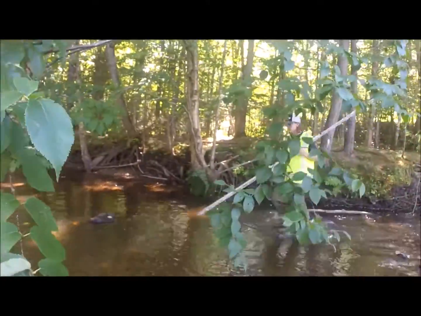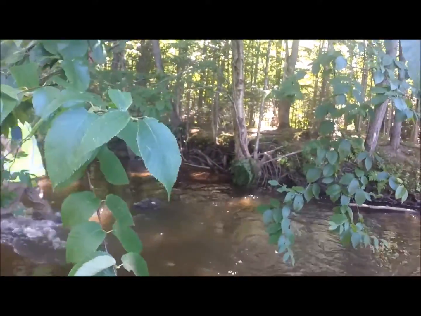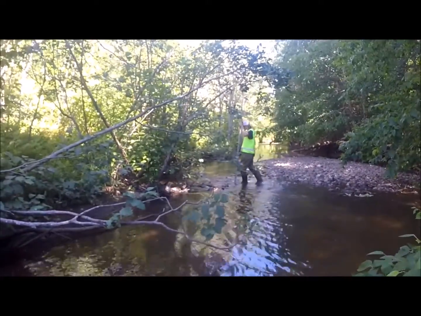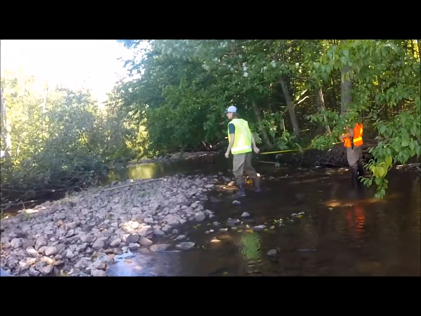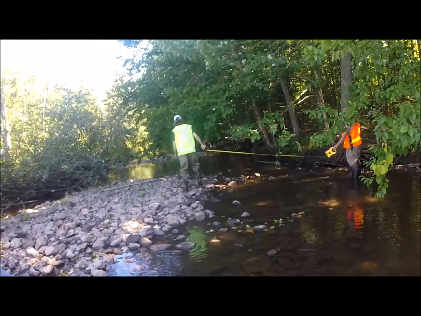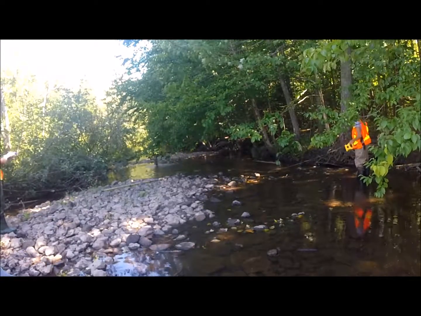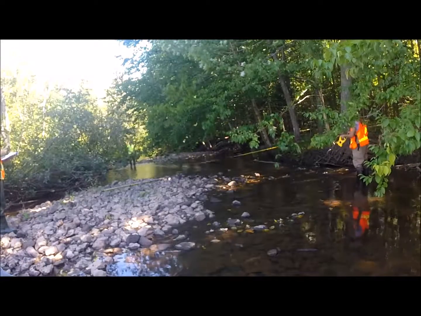Our final survey station is the second riffle. Downstream of the tailwater control, there will be a run, a pool, and then the second riffle. The final stage of the assessment is to measure the bankful width at the tailwater control and the distance from the tailwater control to the second riffle.